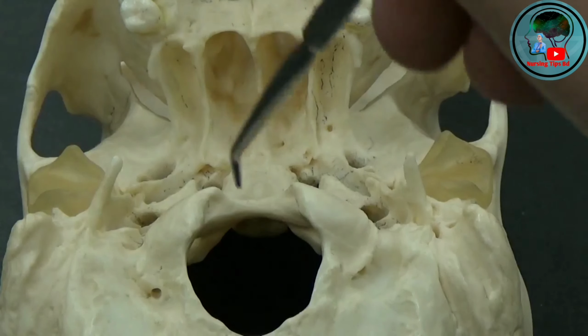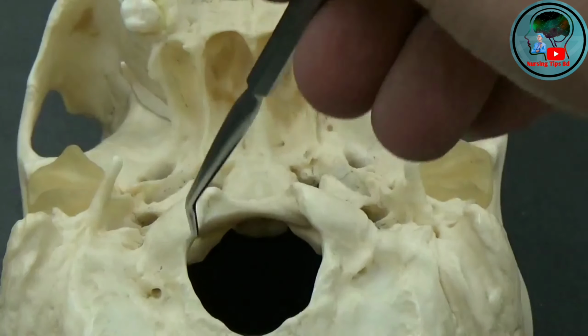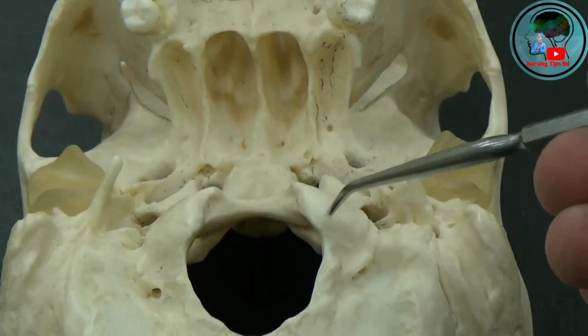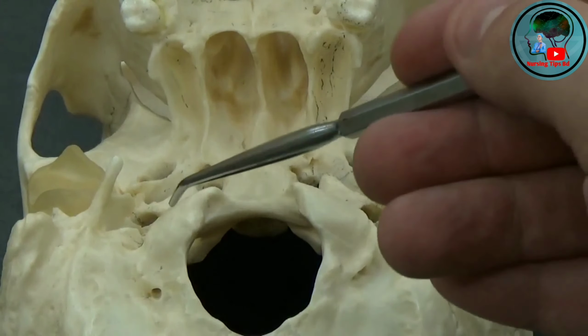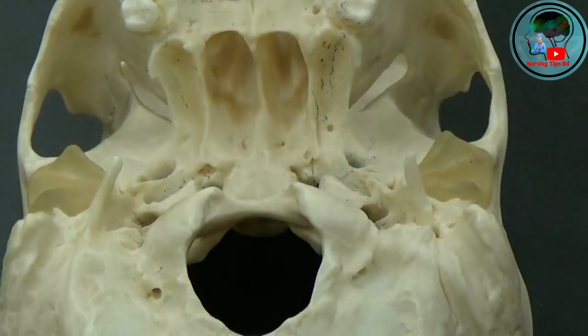You have, of course, the large hole. That's where your spinal cord is going to come in, the foramen magnum. Just off to the side of it is the occipital condyles on either side, where it's going to articulate with the skull. The spine articulates with the skull.